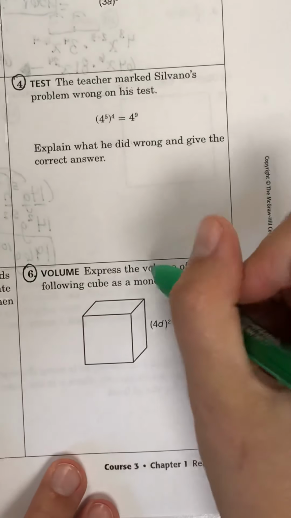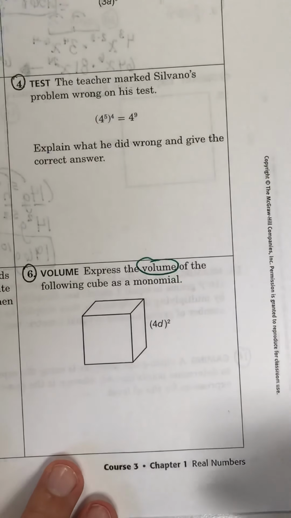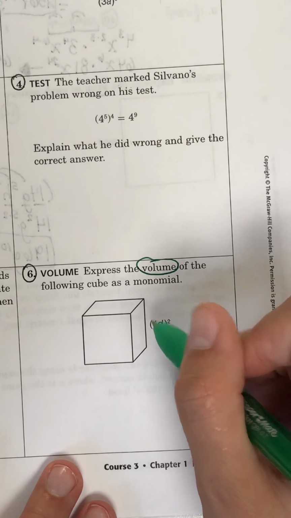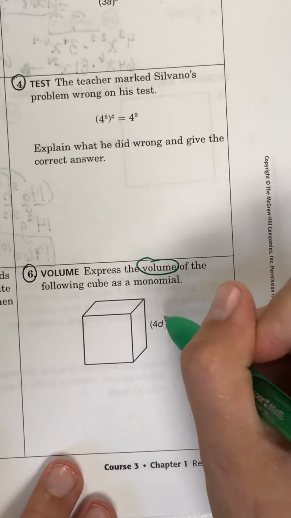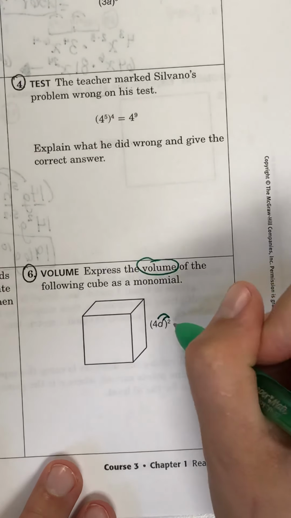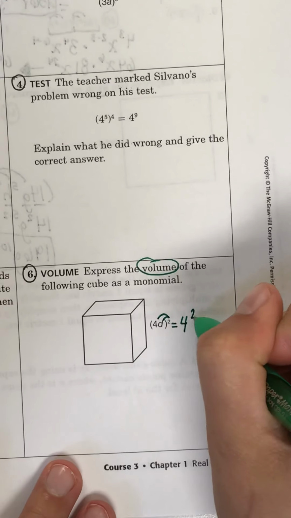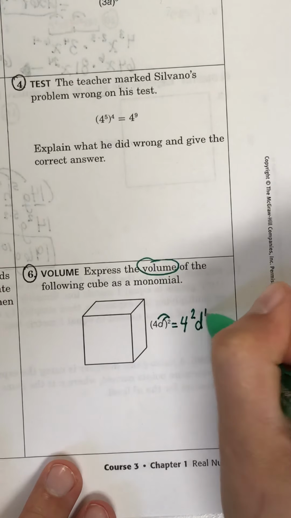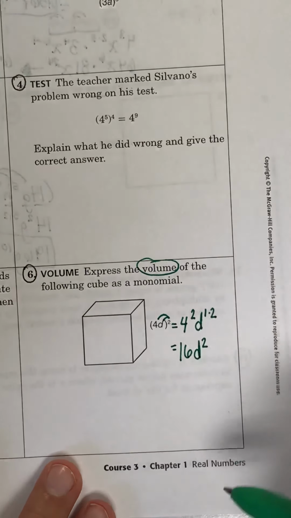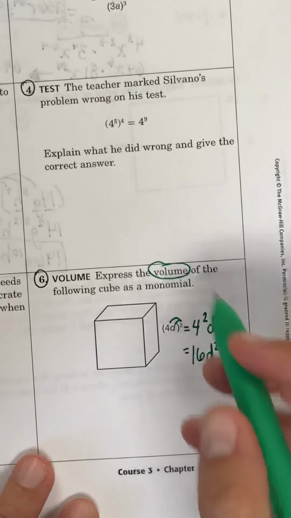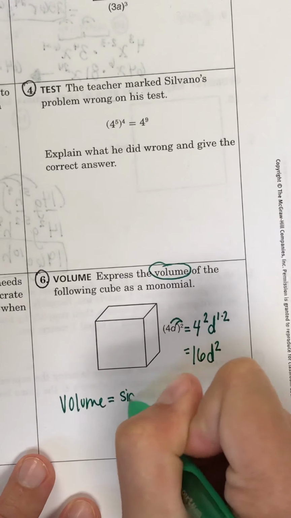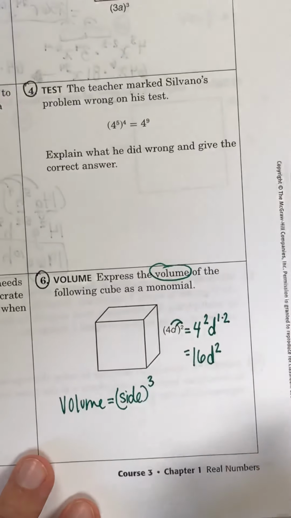Okay. It wants you to express the volume of the following cube as a monomial. Now notice here, this is my side length, and my current side length is already being raised to a power. So I'm going to simplify that so that I have a little bit easier thing to work with. So when I simplify that, I get 4 to the second power, d to the 1 times 2, or 16d to the second power. Now this is my side length, and volume is equal to the side raised to the third power.